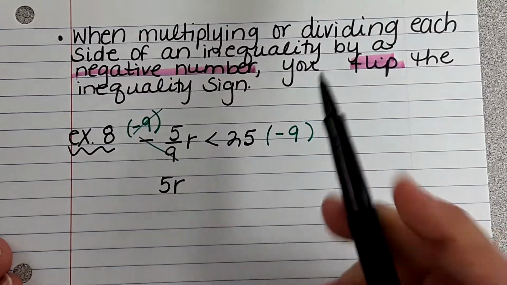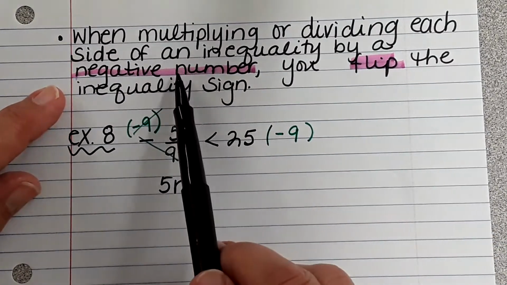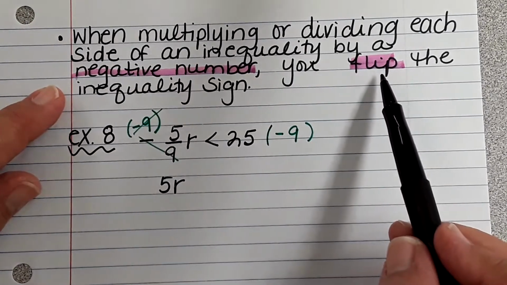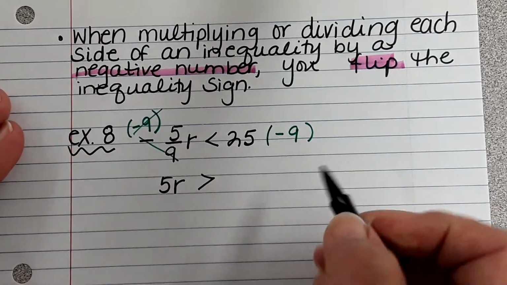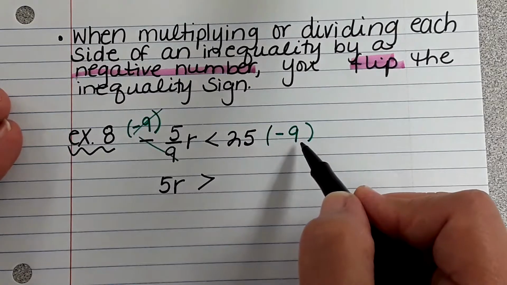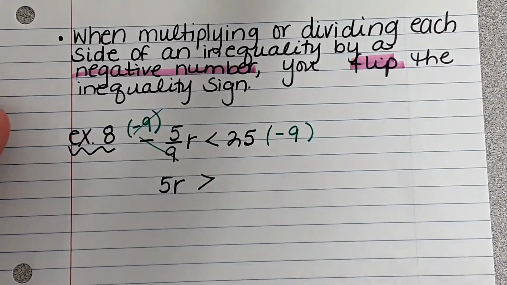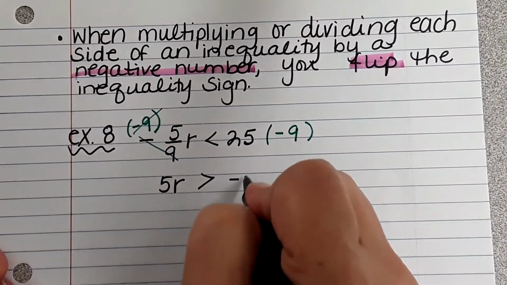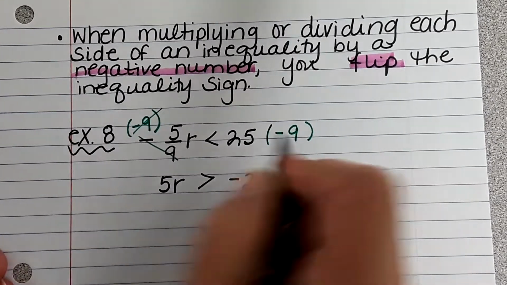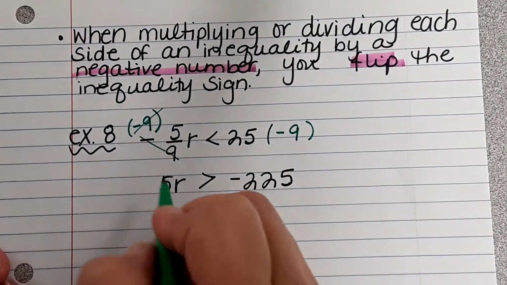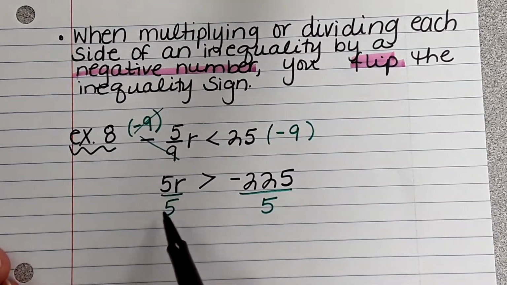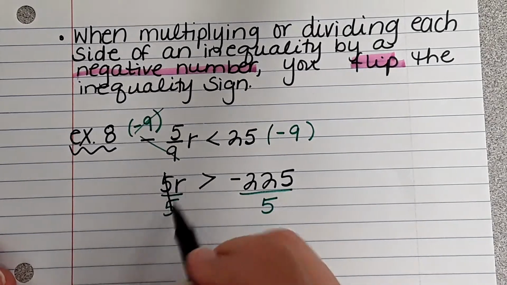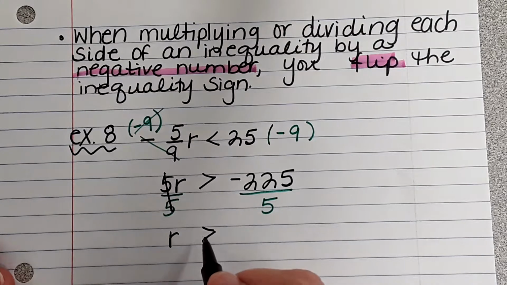5r. Now, it says we multiplied by a negative number, so what do we have to do to the inequality sign? We flip it, so it was less than, now it is greater than. And now we have to do 25 times -9, which I believe is, okay, so this becomes -225. And now how do we get rid of the 5? Divide it by 5. And now are we dividing by a positive number or a negative number? 5 is what type of number? Positive, so everything is going to stay the same.